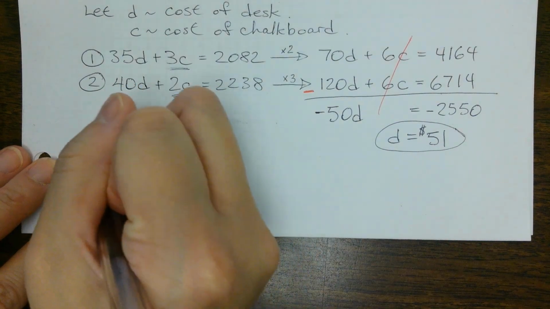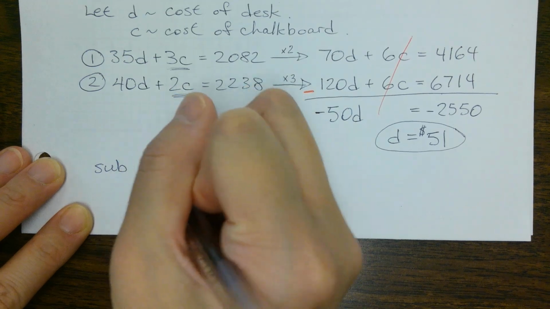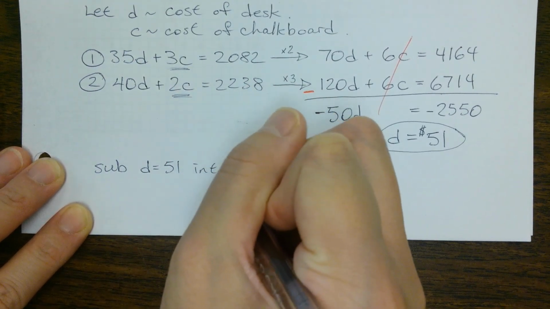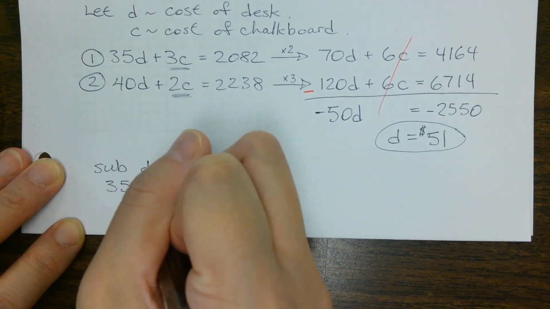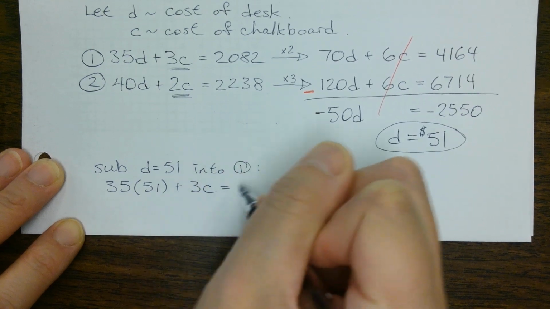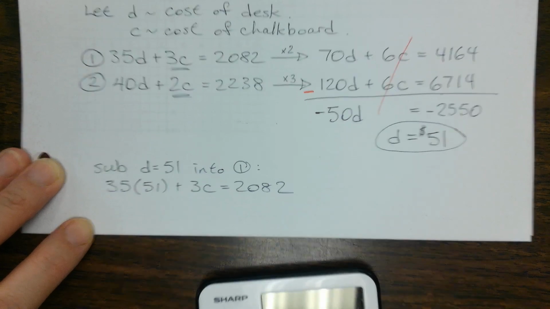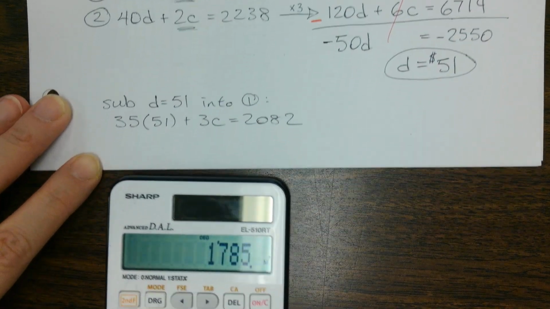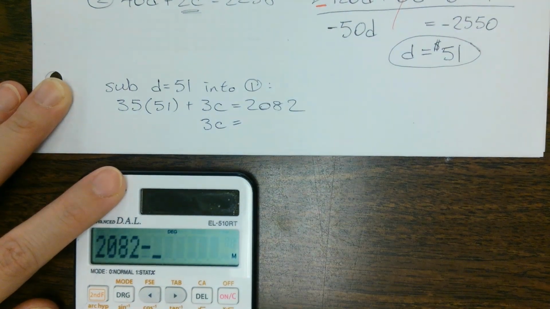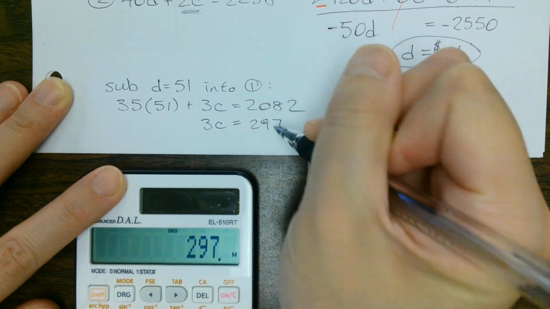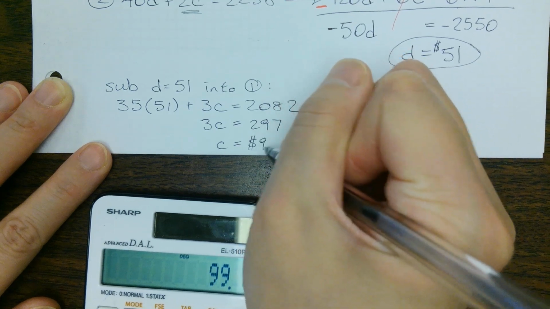So now I can substitute this into either equation. Let's just substitute it in one. So D equals 51 into equation 1. So 35 times 51 plus 3C equals 2082. 35 times 51, that's 1785. Okay, so subtract that on the other side. 297. So when you divide it, you get $99 for a chalkboard.